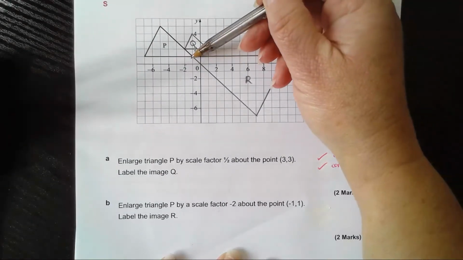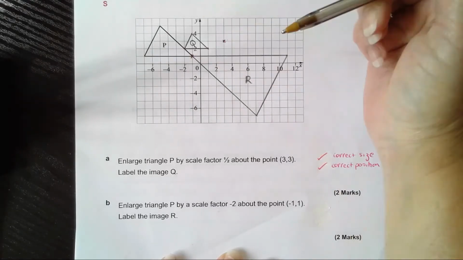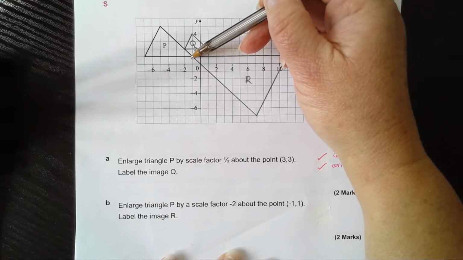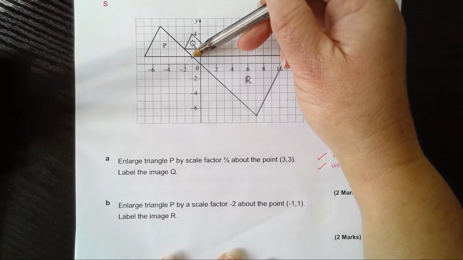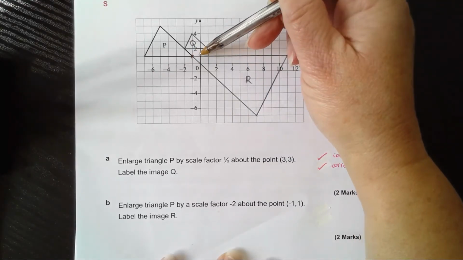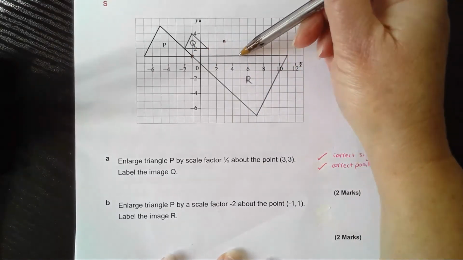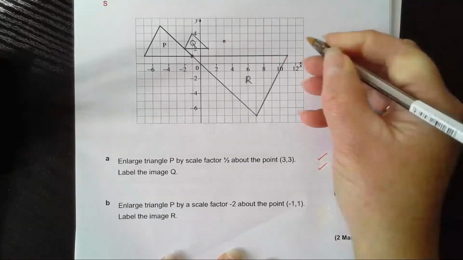So how far to this point? 1, 2, 3, 4, 5, 6 to the left. So to its corresponding point, it will be -2 times 6. Actually, -2 times -6, which is 12. So 12 to the right. 1, 2, 3, 4, 5, 6, 7, 8, 9, 10, 11, 12. That point there.